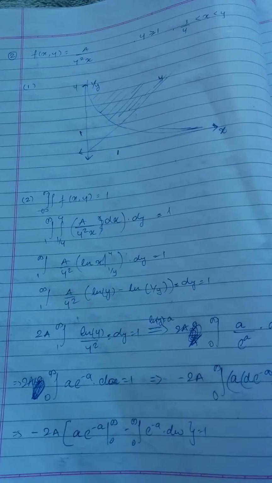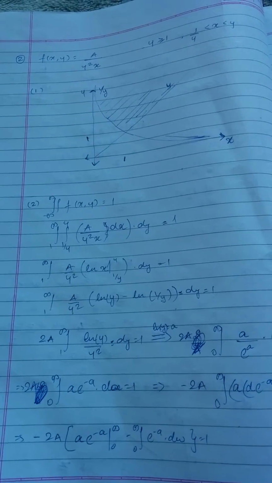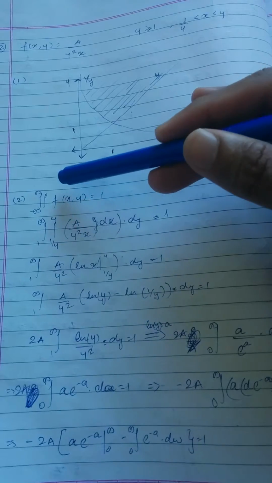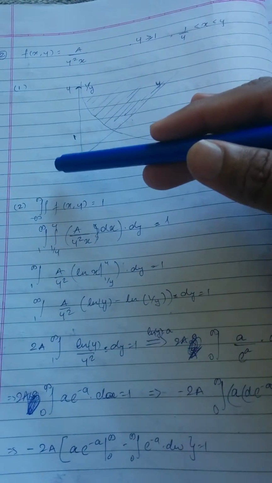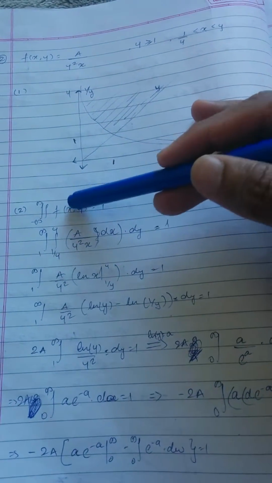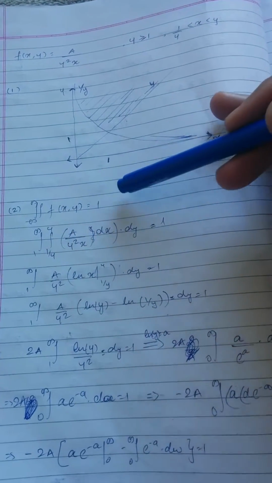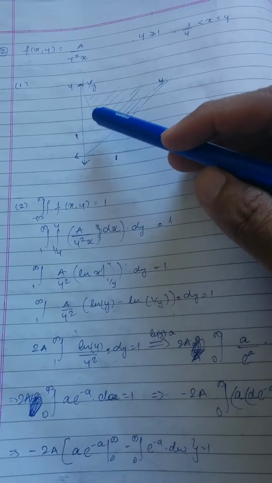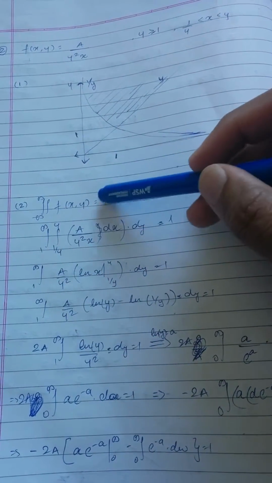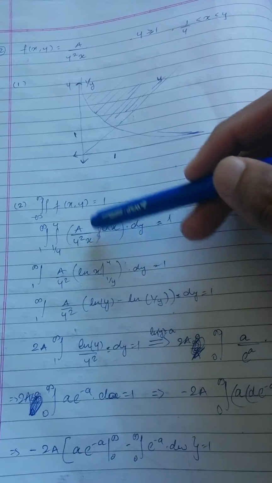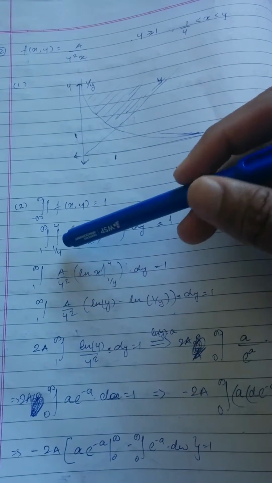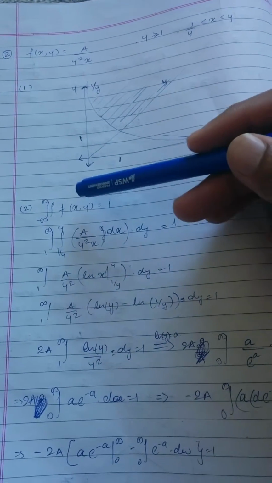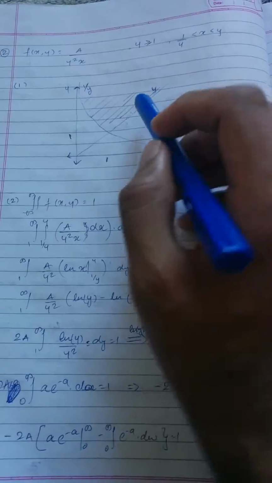Now the second question is, we need to find the value of a for a valid joint density function. For a valid joint density function, the integral from minus infinity to infinity of f_XY should be equal to 1. First we do an integral with respect to dx and then dy. For dx, the limit would be 1 upon y to y.